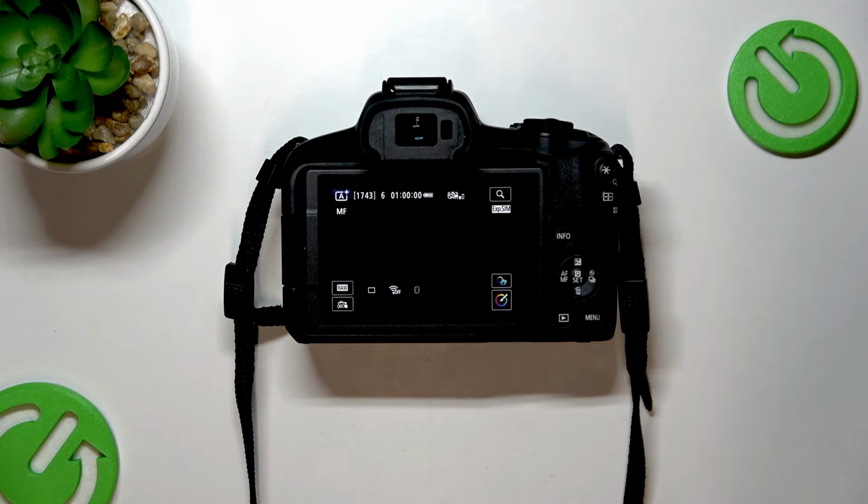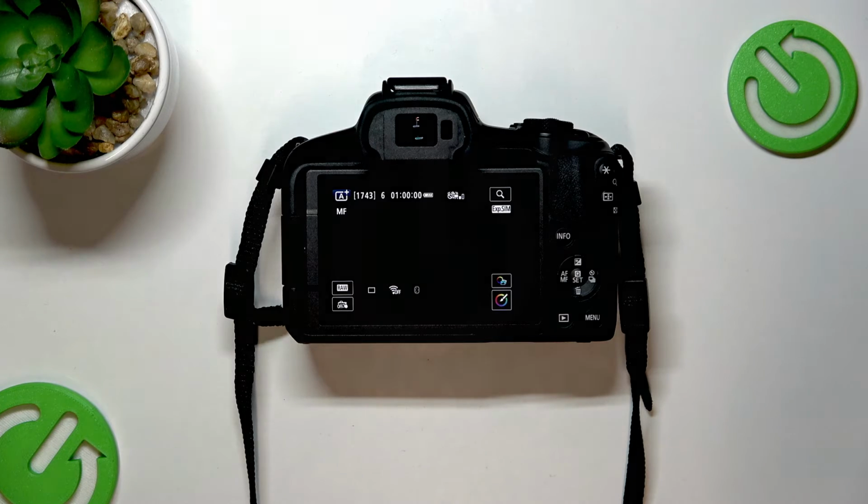Hello everyone, welcome to the HardReset channel, and today I'm going to show you how to change the positioning method on the Canon EOS R50 camera.